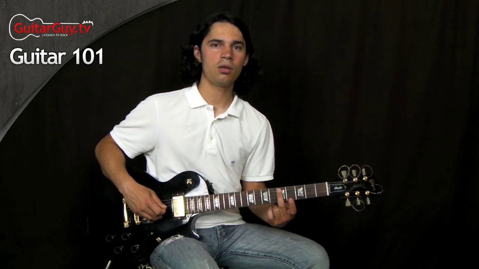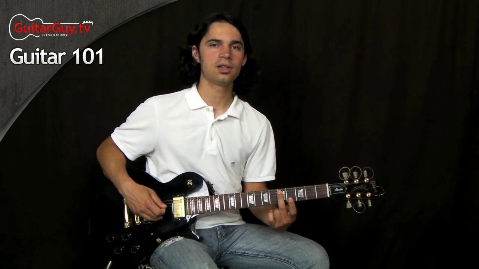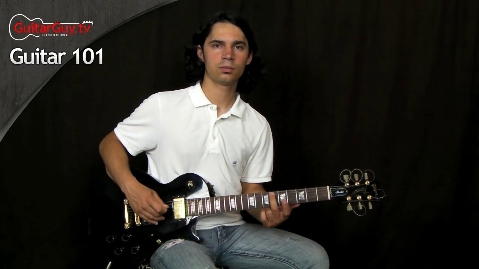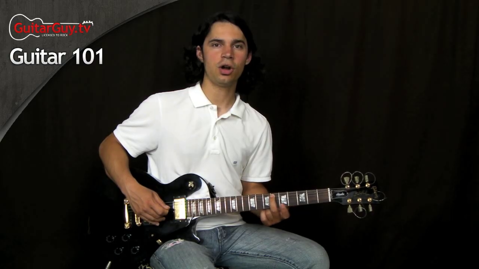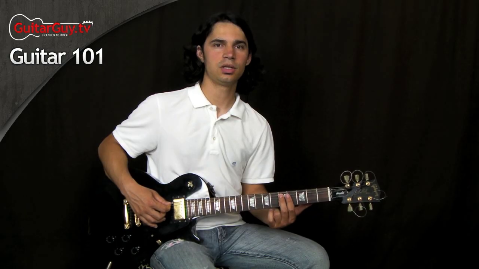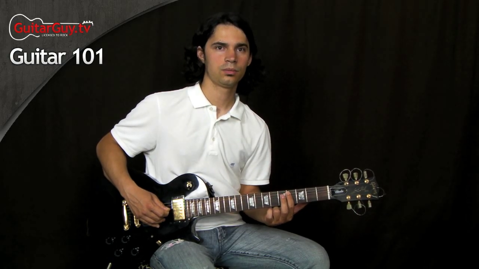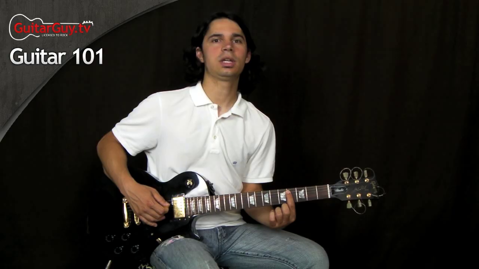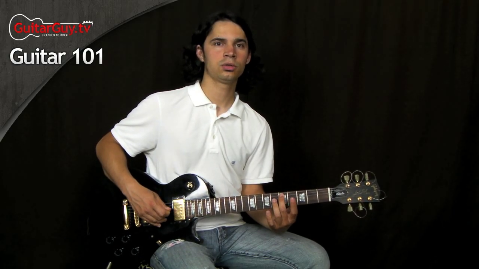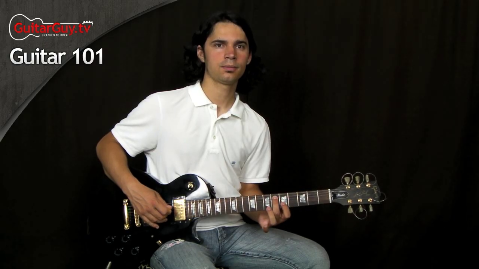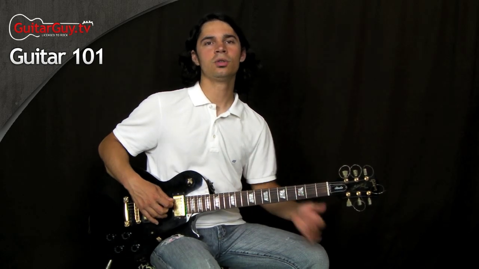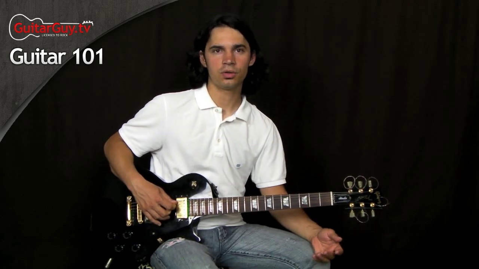Now, to make it sharp, we raise it by a semitone. So, we move it one semitone higher. That is a D sharp. To make a D flat, we lower it by a semitone. So we see that we can have 3 different D notes. We can have a D natural, a D sharp, and a D flat. Every note can be sharp, flat, or natural.